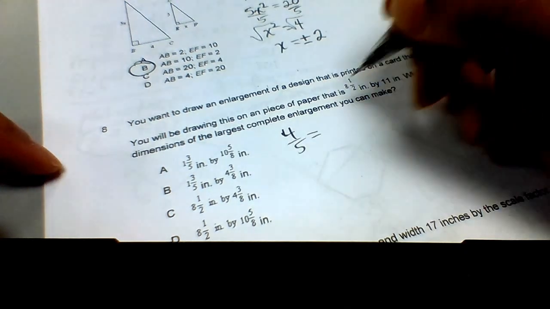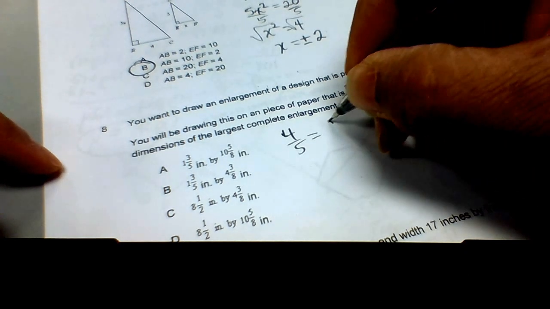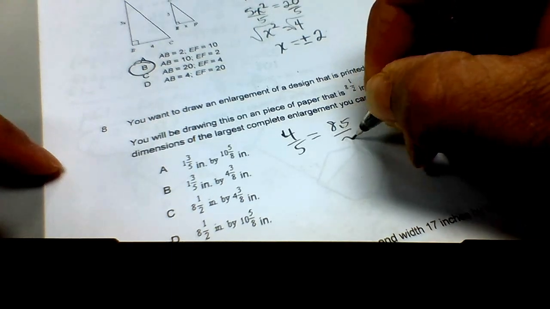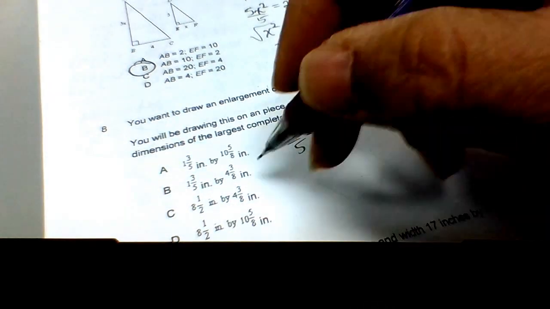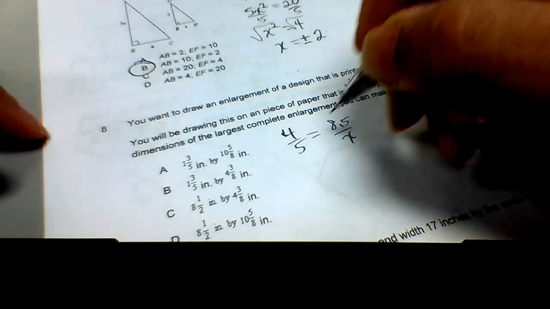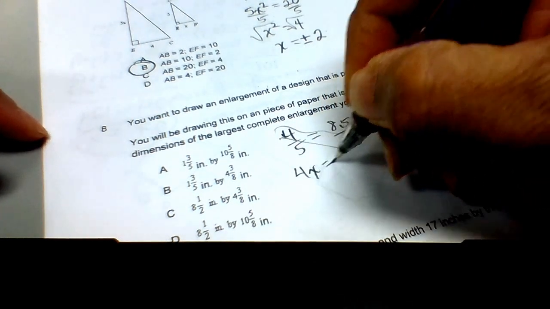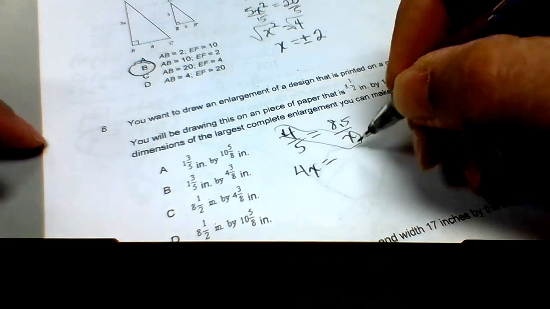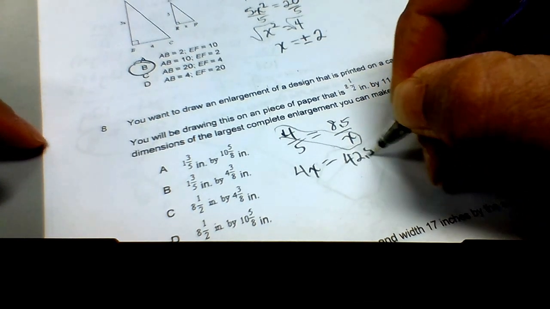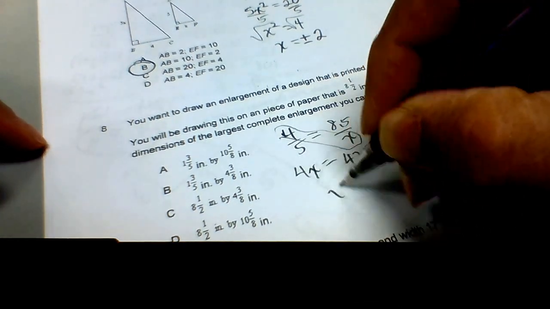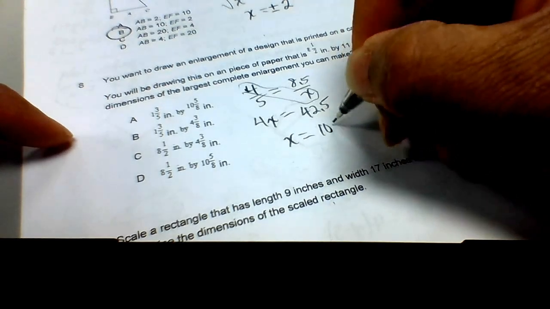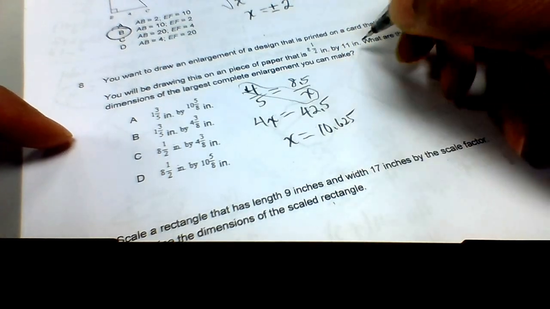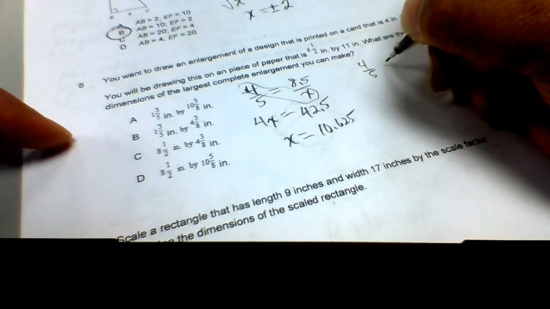So 4 over 5 is going to equal 8.5 over x, because you're looking for the bottom here. So cross multiply, this will give you 4x is going to equal 42.5. Divide both sides by 4, and you get x is equal to 10.625.